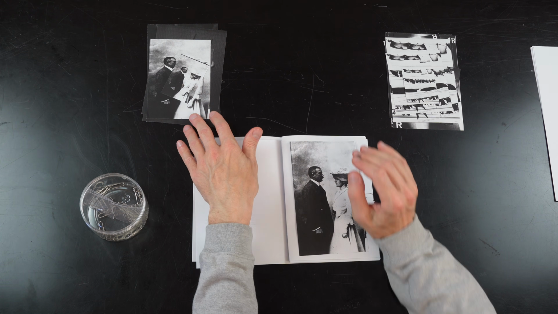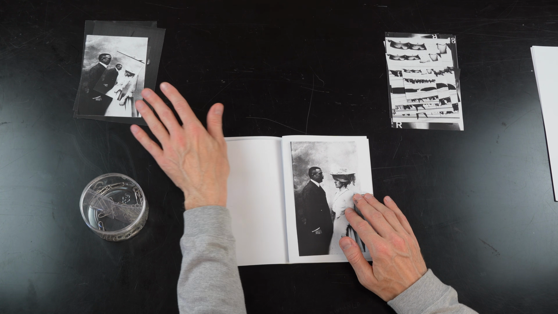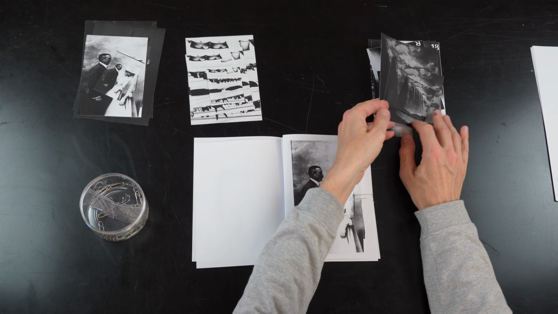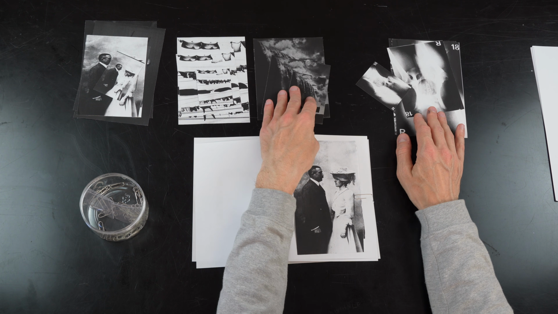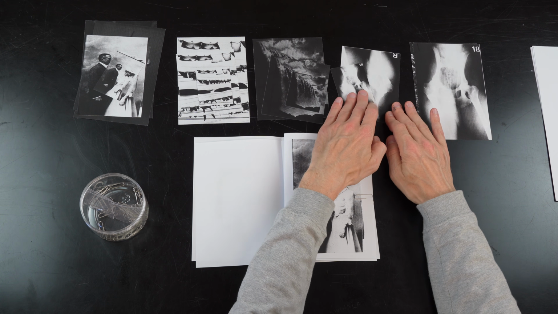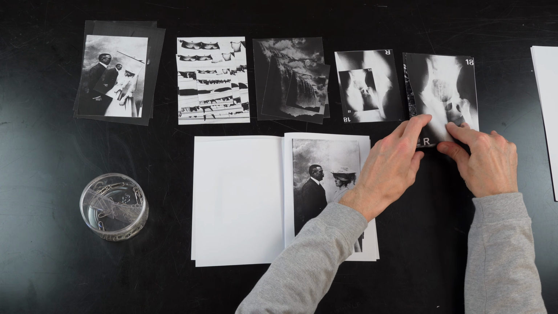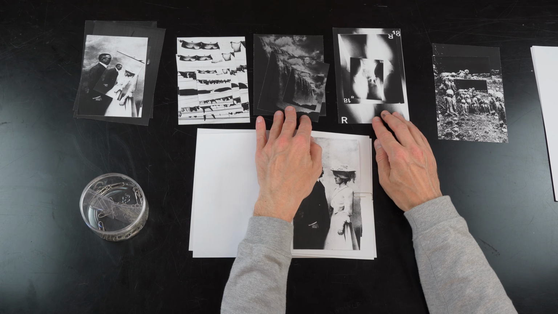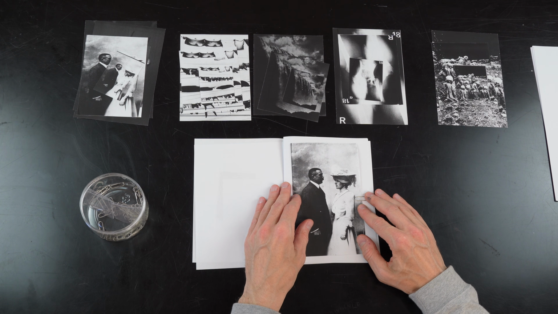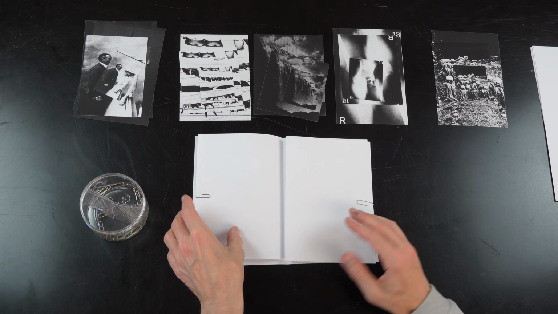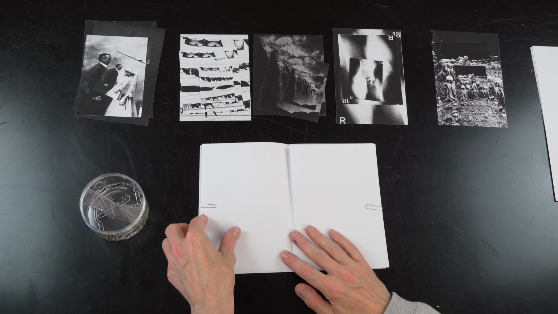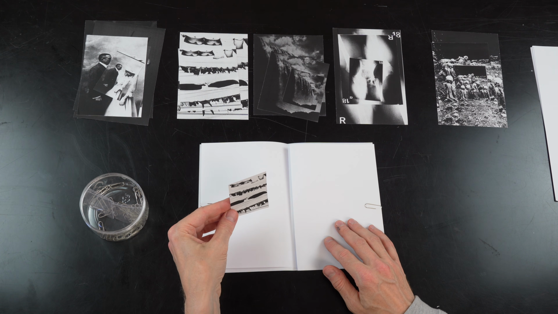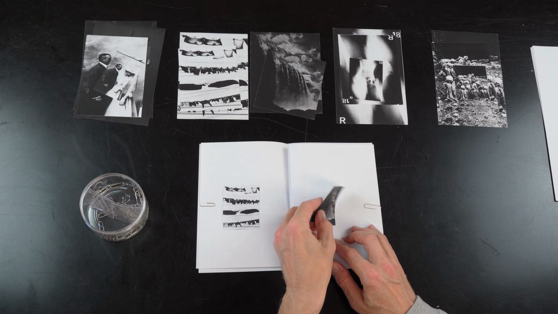So I reverse the order now, and then I move them on the left, and then I put the next three images in order as they appear in the edit. 1, 2, and this is the third one. I move the page now.